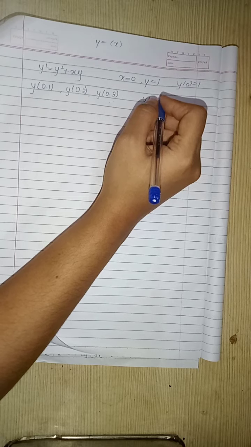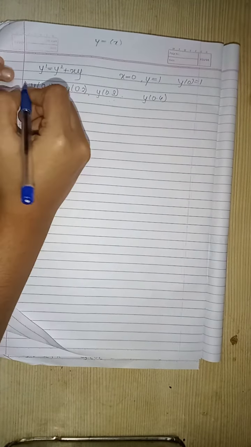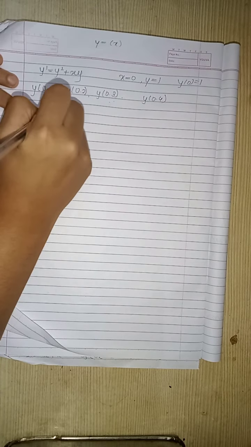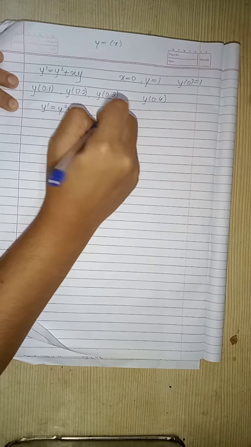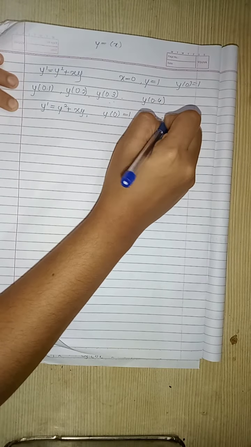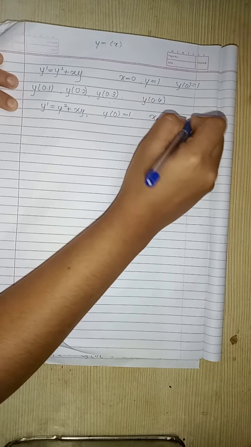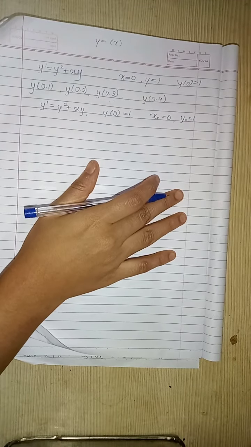So now let's see how we can compute. Suppose it's given y dash equals y square plus xy and y of 0 equals 1, that is x0 equals 0 and y0 equals 1. This is the given condition. Now we'll have to make use of Taylor series.